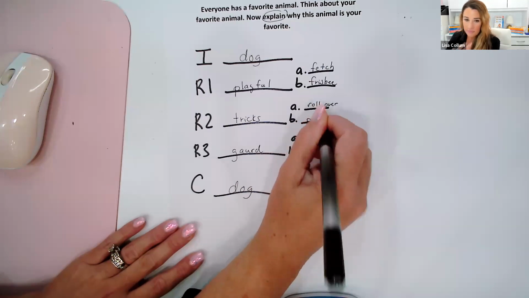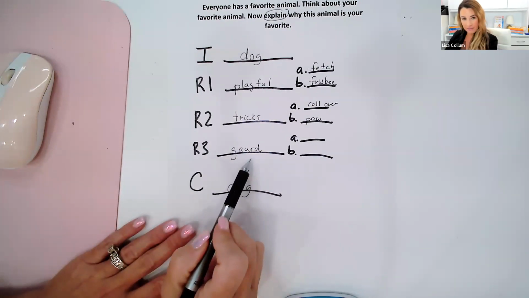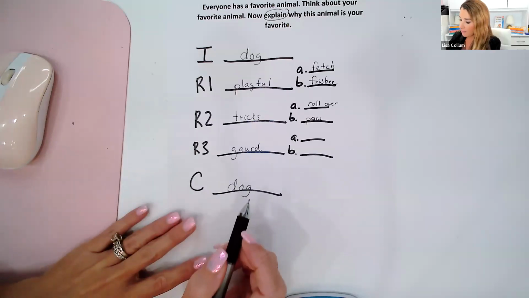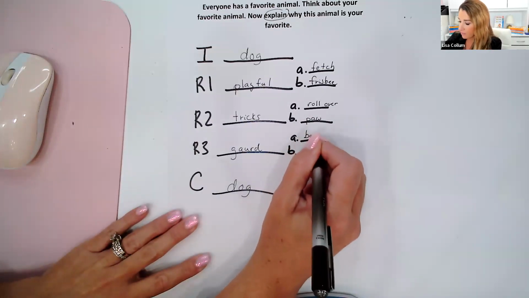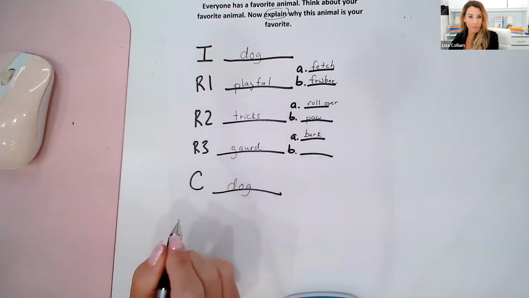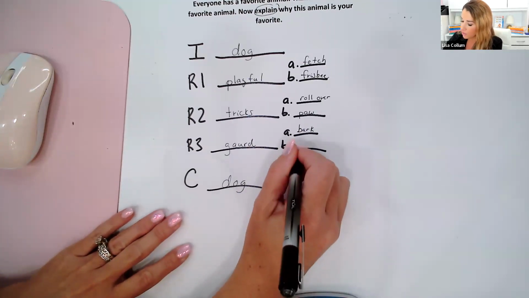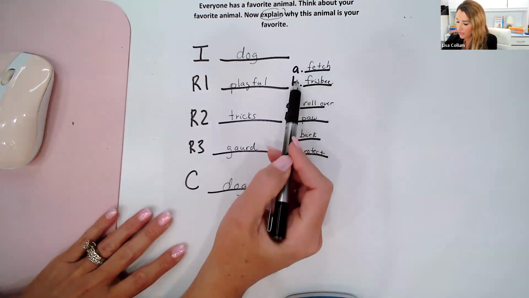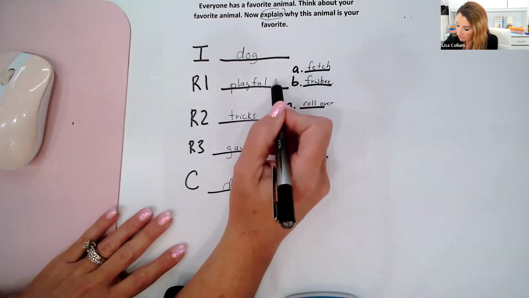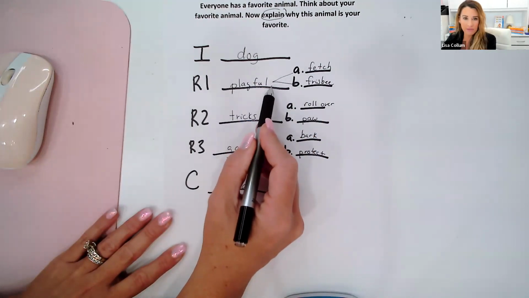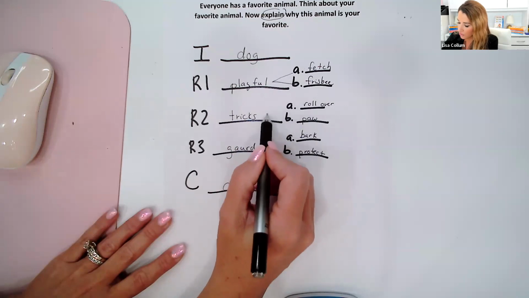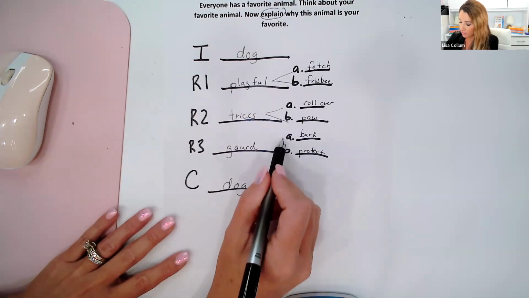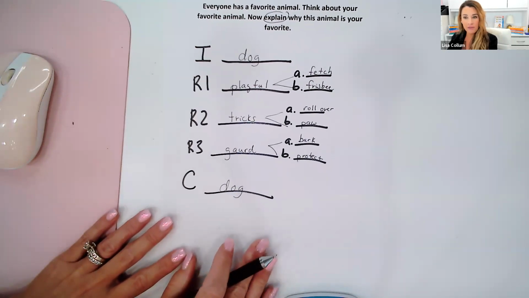Put paw. And then for guarding, because dogs can be like a good guard dog and they can guard you. They can bark. Like if someone's coming up to your house that you might not know, they can bark at them. And they can also protect you. So you see how these are just 2 things about that. Like fetching and frisbee are 2 things about being playful. And tricks are rolling over and giving paw are 2 things about tricks. And barking and protecting are 2 things about guarding.